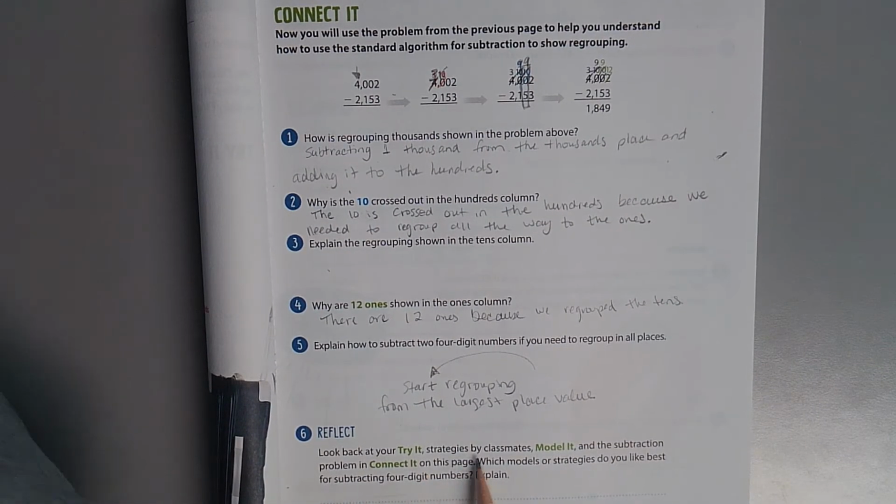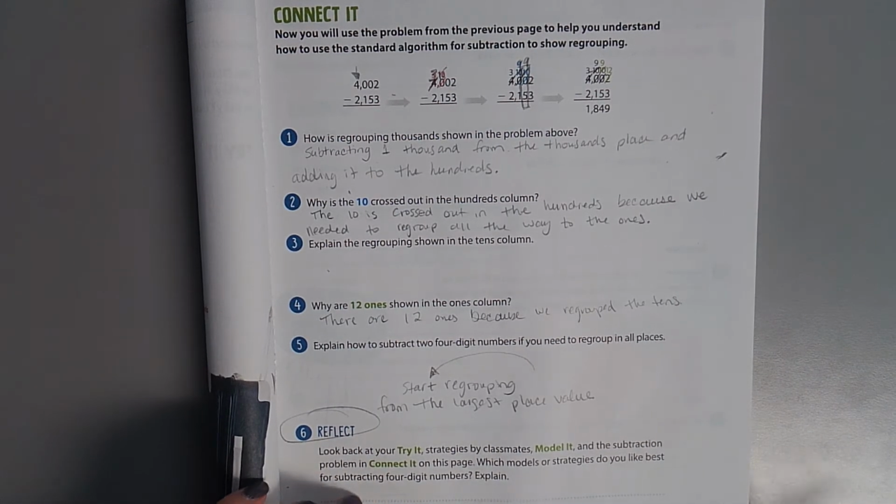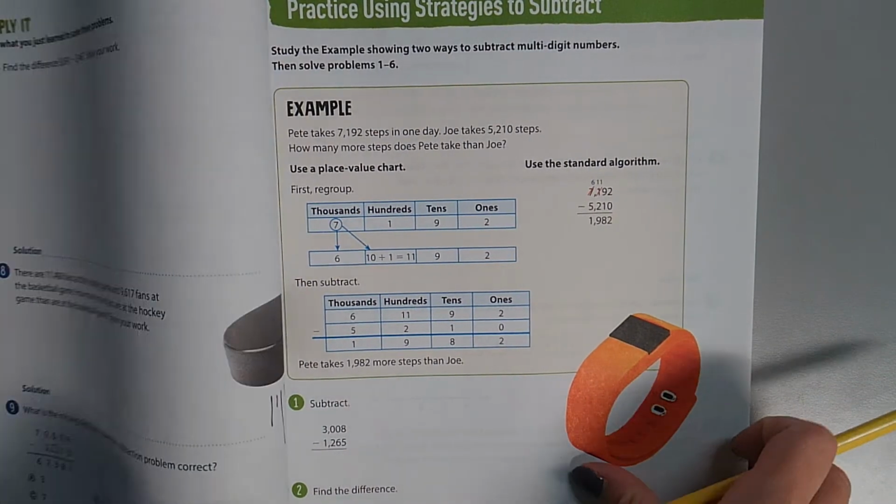Look back at the Try It, strategies by classmates, subtraction problems. Which models or strategies do you like best? You can choose to answer this. If you want to answer it, you can. If you don't want to, you don't have to.